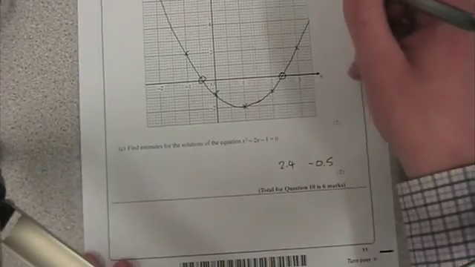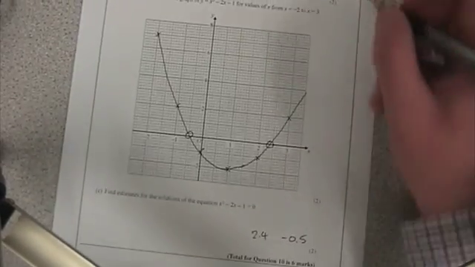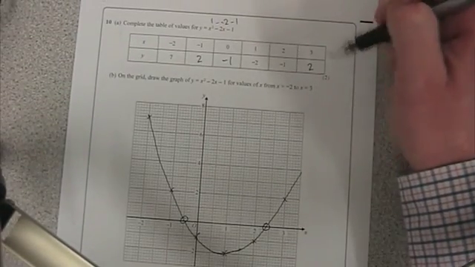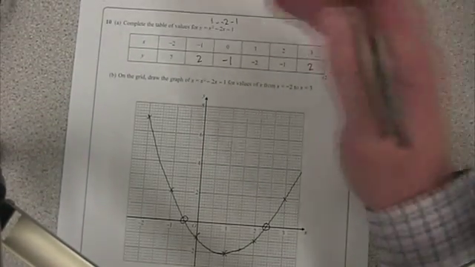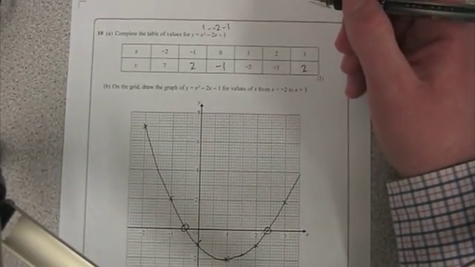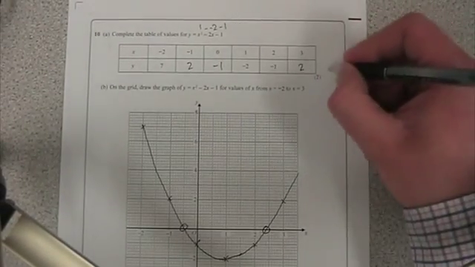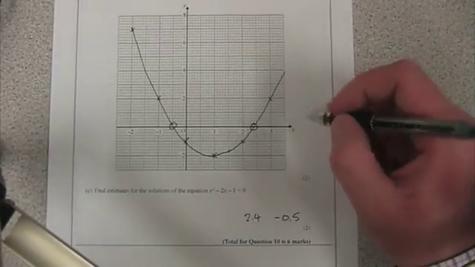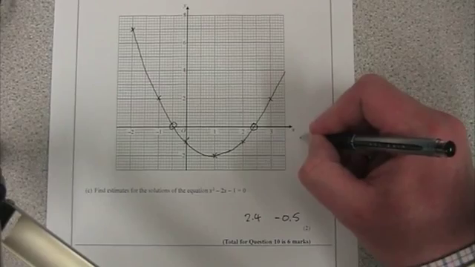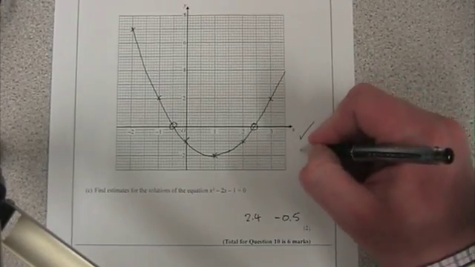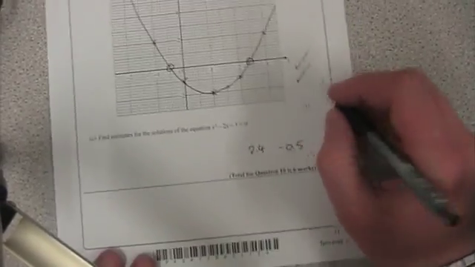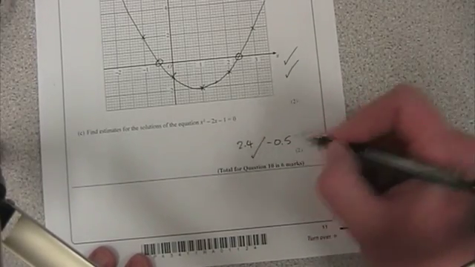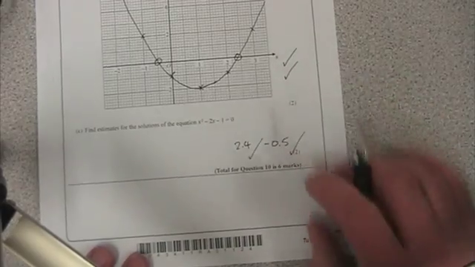as my two solutions. So in terms of marking this, if you get all 3 answers, you get 2 marks. If you get just 2 of the answers, you get 1 mark. And if you just get 1 answer, you get no marks. But I got all 3, so I get 2 marks. And for plotting the line, you get 1 for drawing the points correctly, and 1 for a correct curve. And then for this last part, you get a mark for each correct value that you've given.